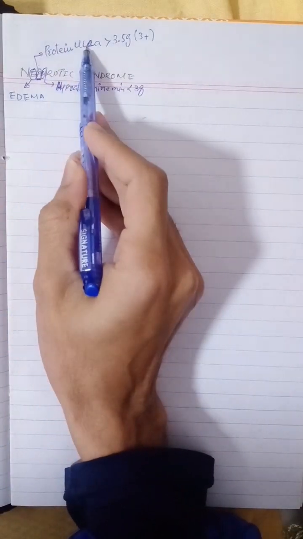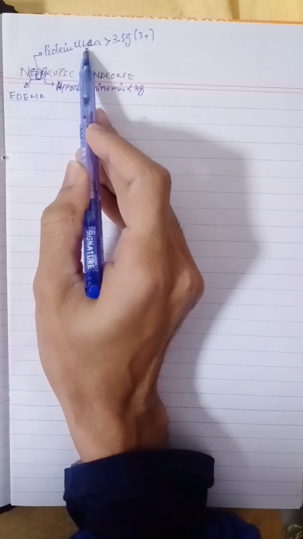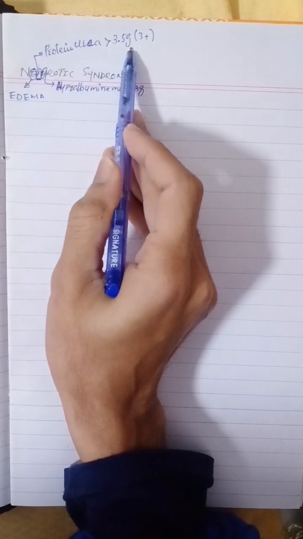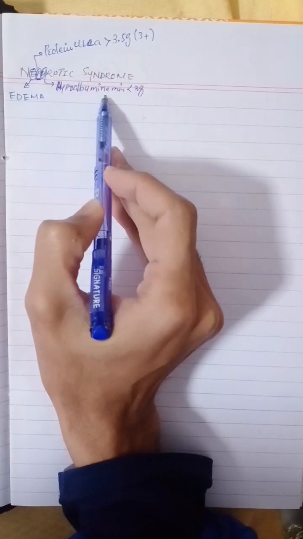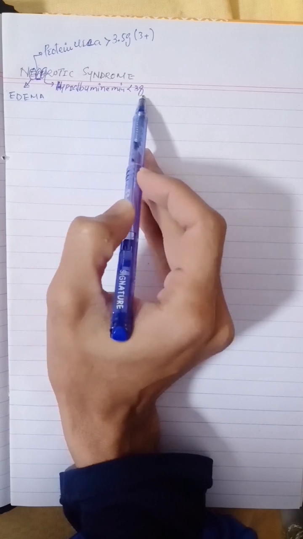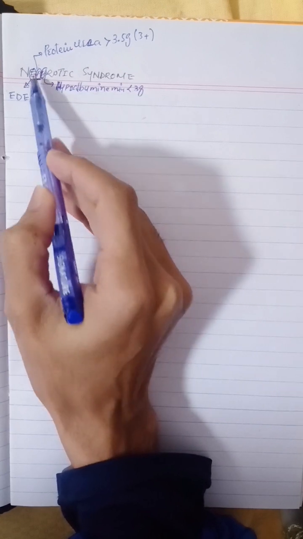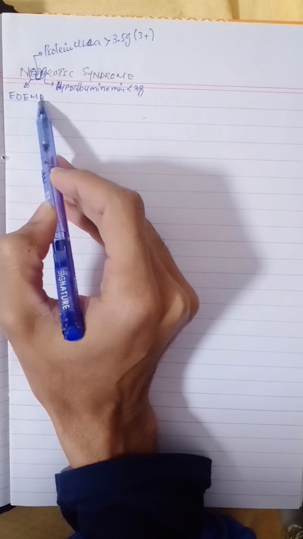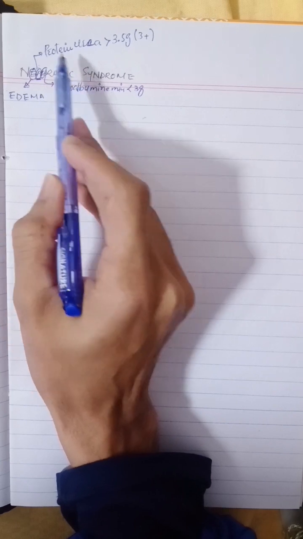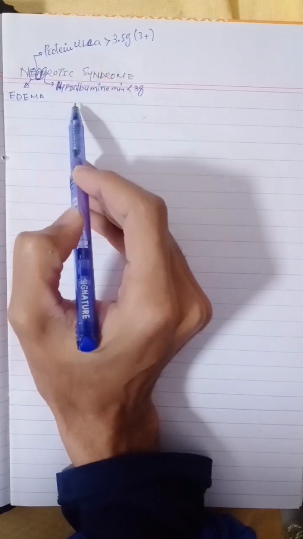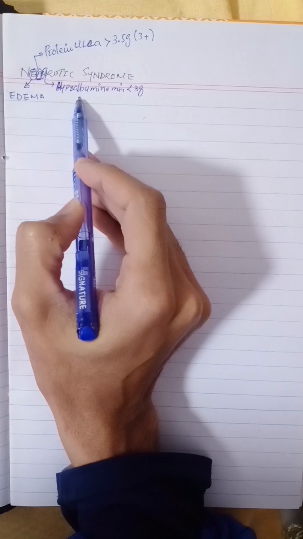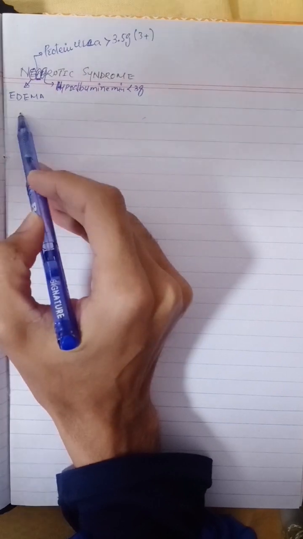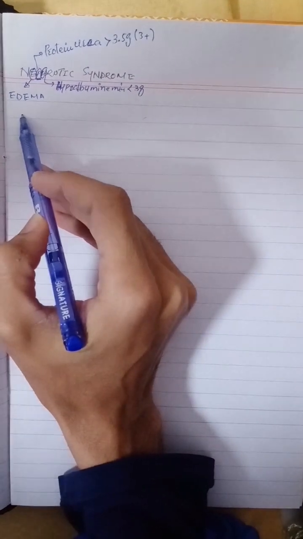So what is there? P for proteinuria greater than 3.5 gram, and hypoalbuminemia. Hypoalbuminemia means albumin is less than 3 gram. And after that, E for edema. So the characteristic sign or hallmark of nephrotic syndrome are proteinuria, hypoalbuminemia, and edema.